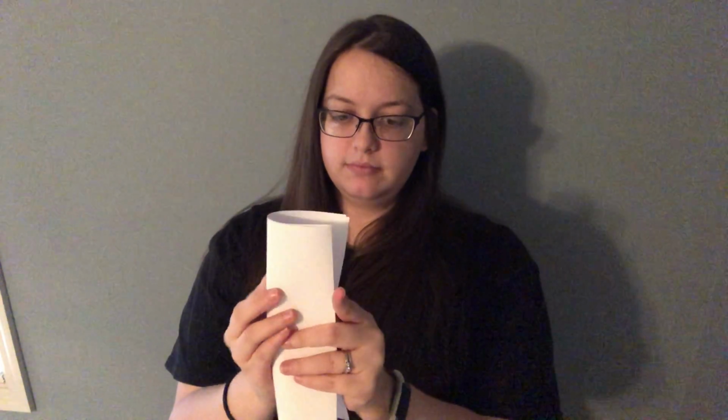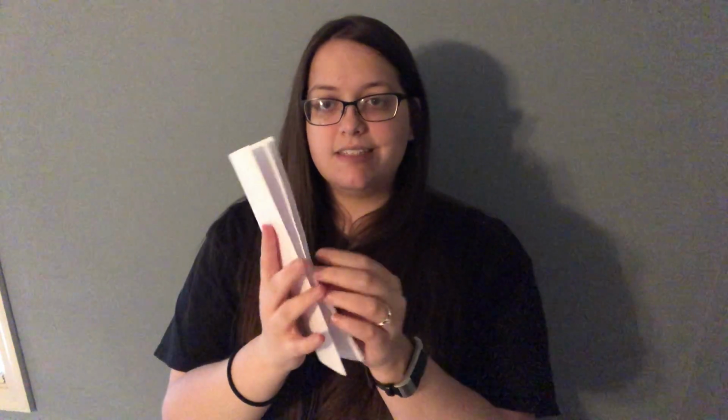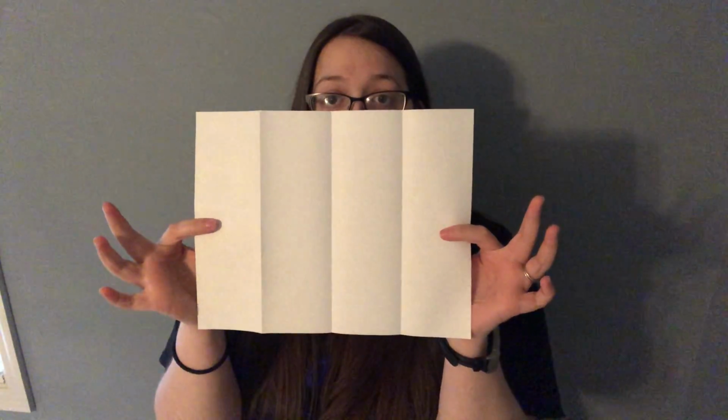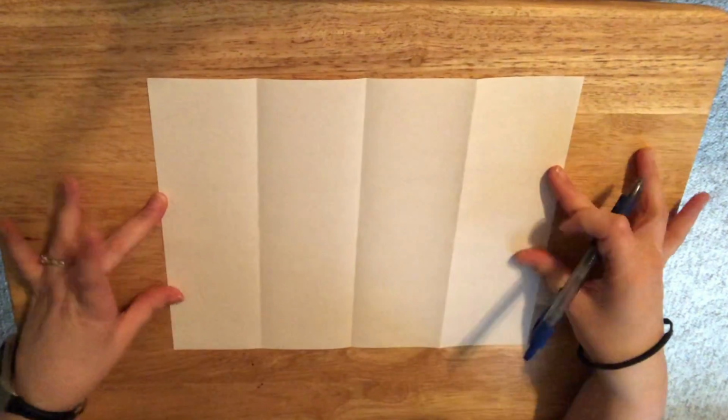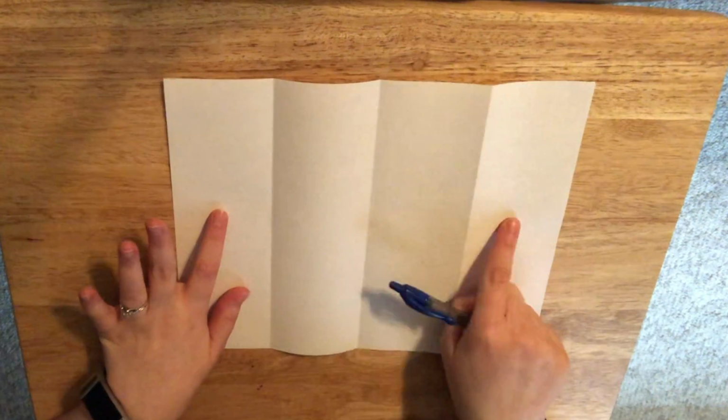And fold it in half again. This gives you 4 different columns. I'm going to show you what you need to do in each of these 4 columns here in a second. All right, I've got my piece of paper here with my 4 columns.